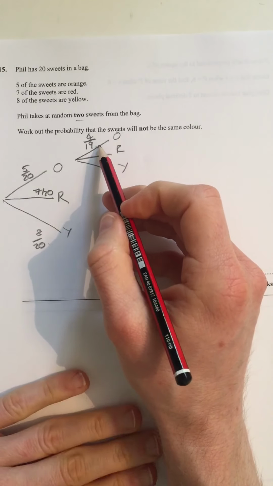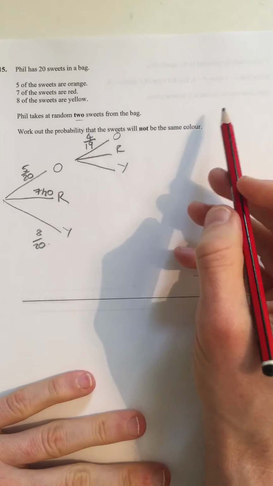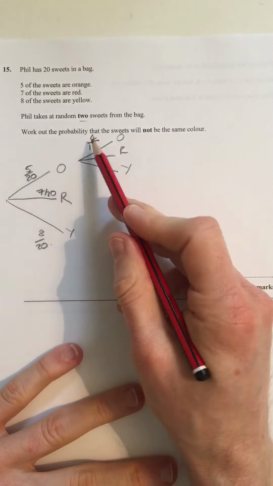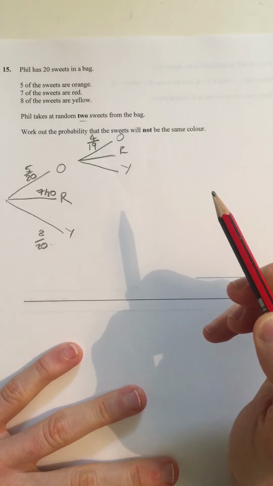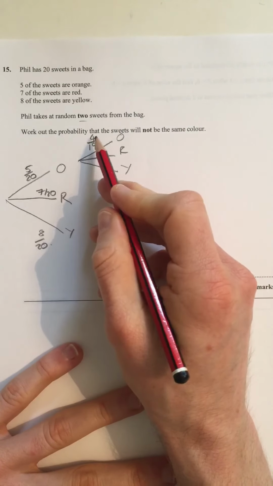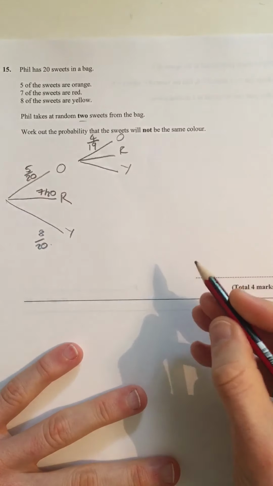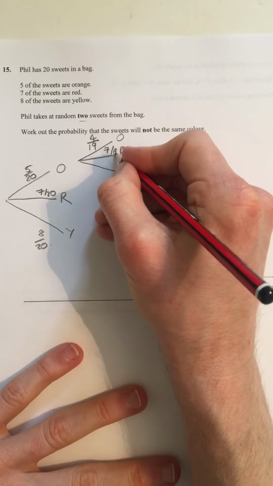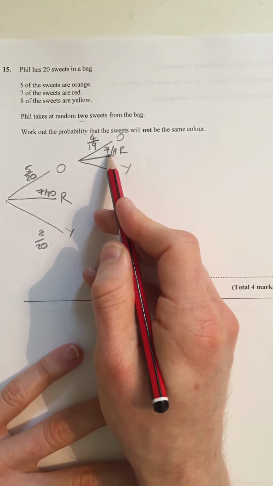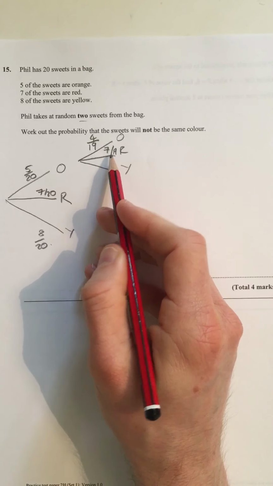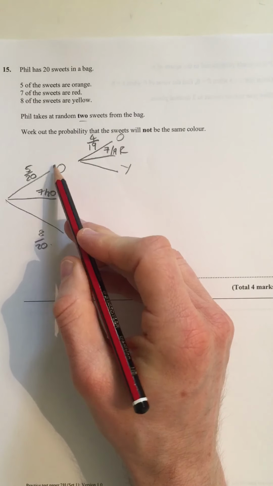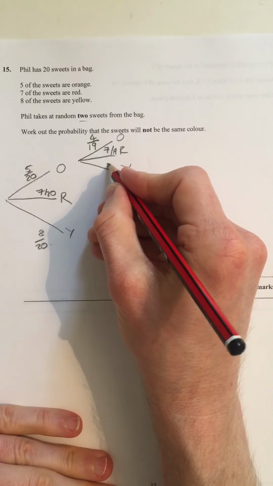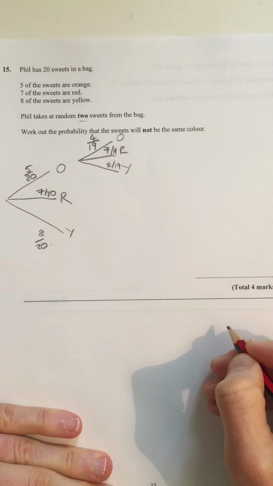We're making that assumption that he didn't put it back because it doesn't say that he did. And it'd be a bit weird if he did, really. So we're assuming that he's not putting that sweet back. So the probability of it being orange is 4 out of 19, given that he took an orange one out. The probability of it being red would be 7 out of 19, because there's still those 7 red sweets left. He only took an orange one out. He didn't touch any of the reds, so there's still 7 red ones left. And similarly, there is still 8 out of 19 yellow sweets.